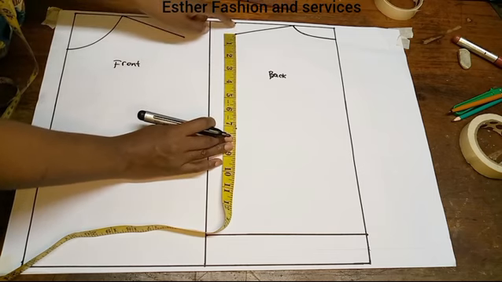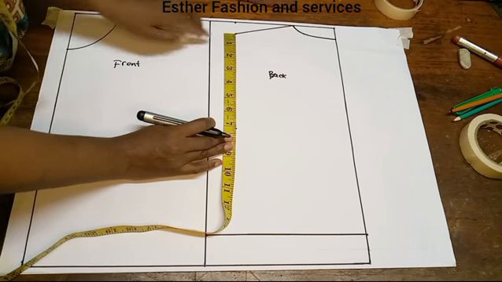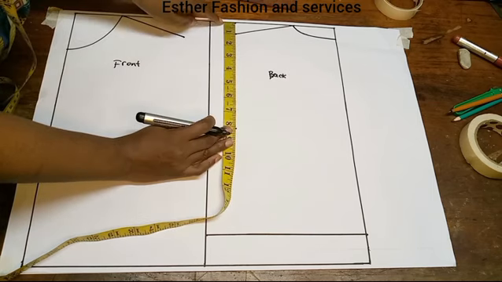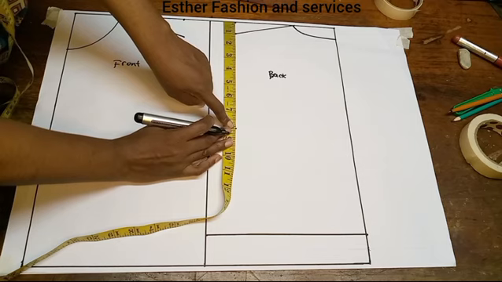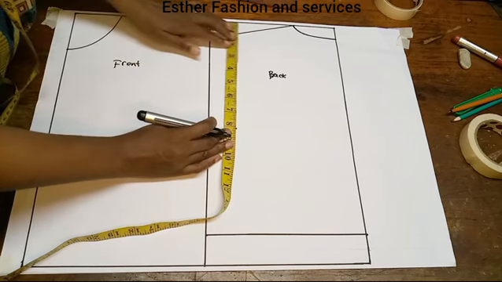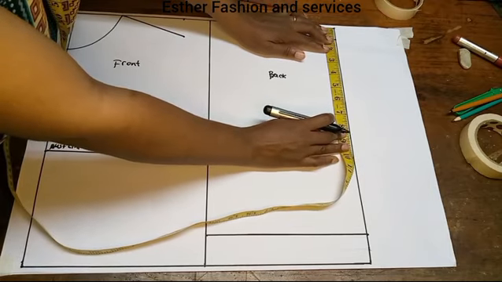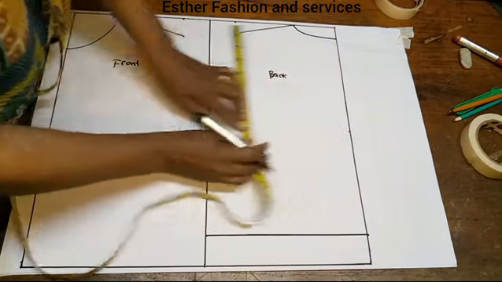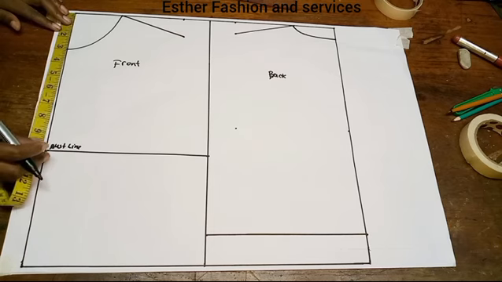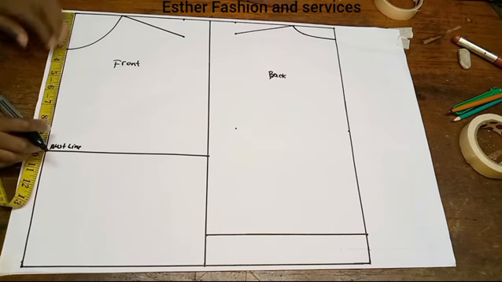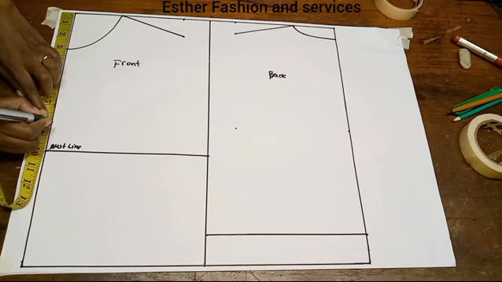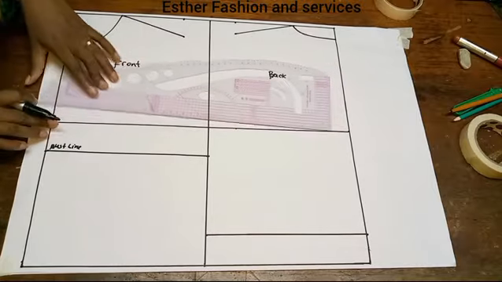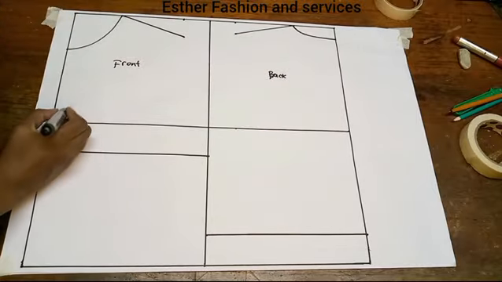So I will take my tape measure and start from this shoulder line. From this shoulder line to this point will give me 8.1 inches. I will mark 8.1 inches across like this. Then I will use the straight ruler to connect the points together. This line will become my chest line.